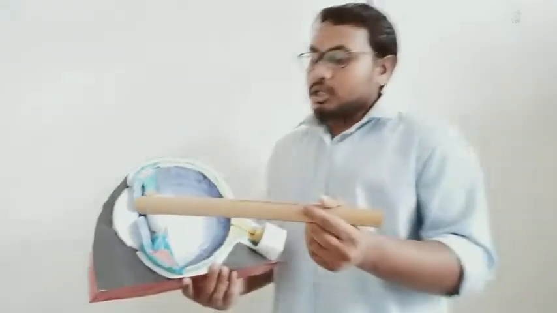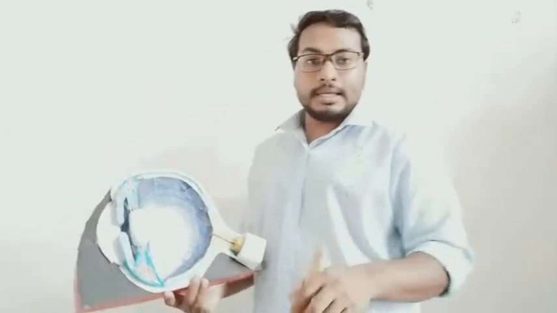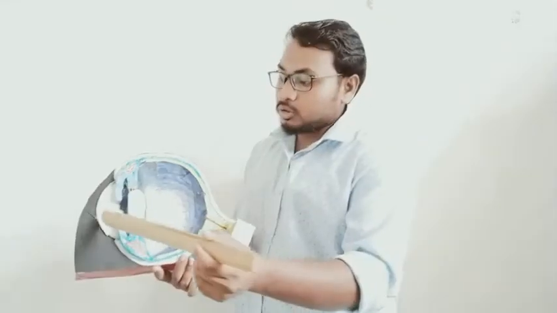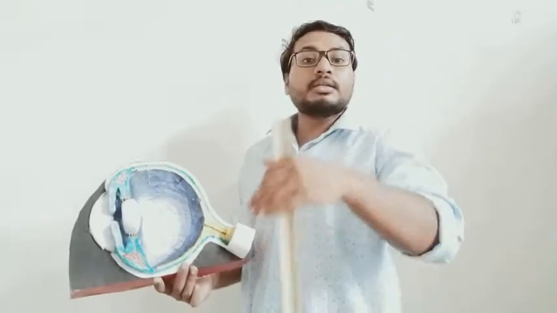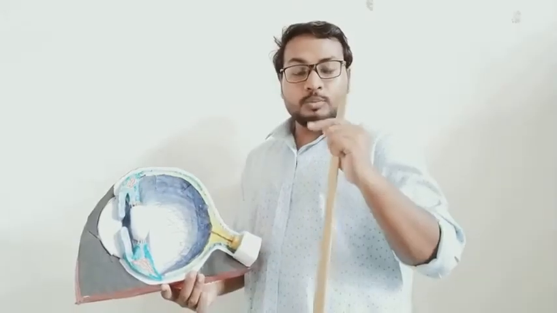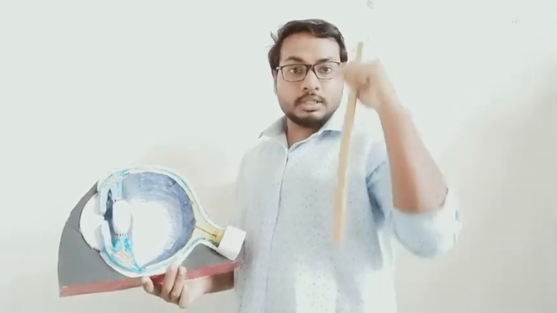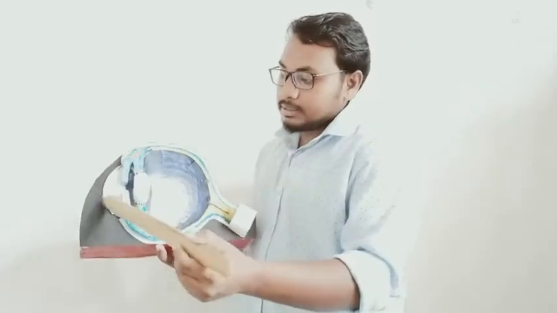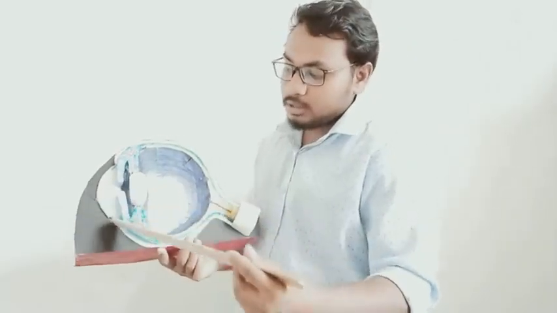For example, we now live in a low-lying area, but if you move to a higher area, like a hill station or a mountain, there will be a pressure difference, and because of it your eye can be damaged. The aqueous humor helps in preventing this damage. Also, when you blink, your eyes get washed, because some fluid from the aqueous humor comes outside the cornea and clears your eyes.